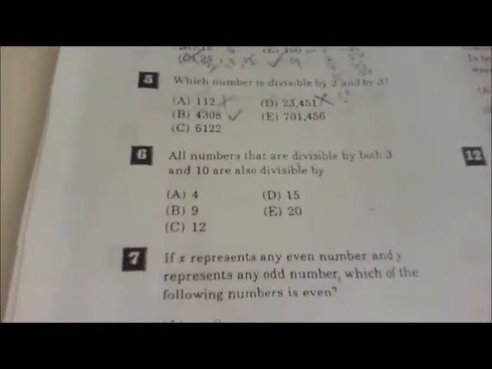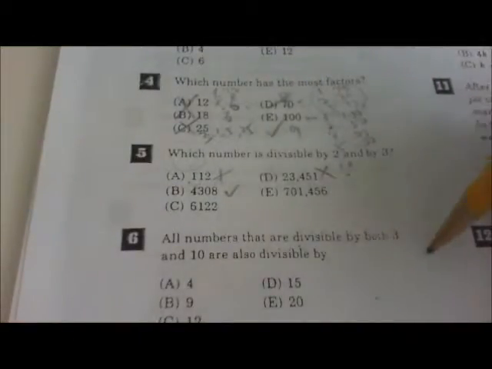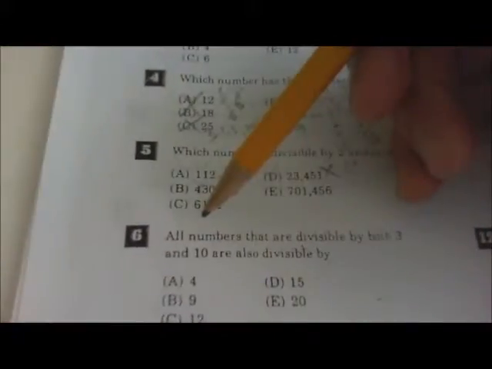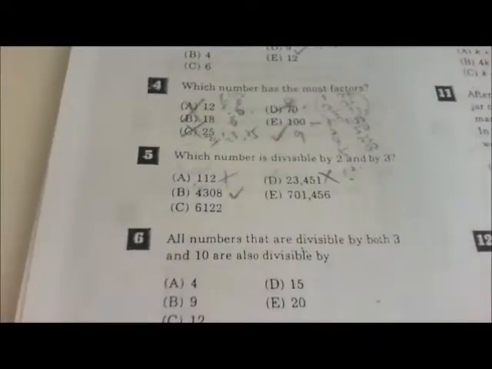I don't need to go over C and E. Number 6, okay, let's now go to number 6 first. They said the number divided by both 3 and 10. So divided by both 3 and 10 means that it's a factor of 30. 3 times 10 is 30. So which one is a factor of 30? The answer is 15, D.